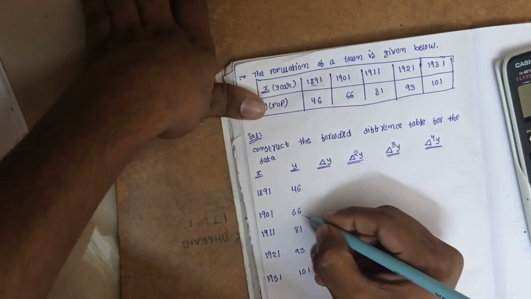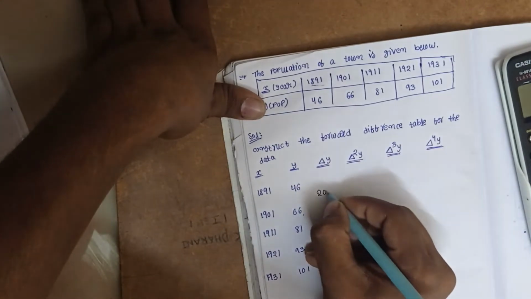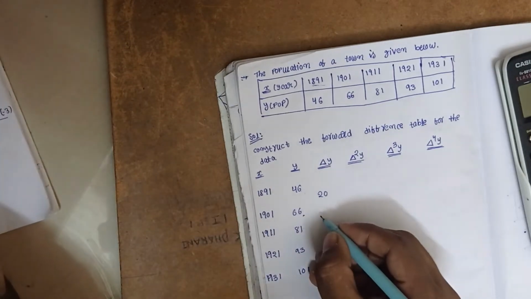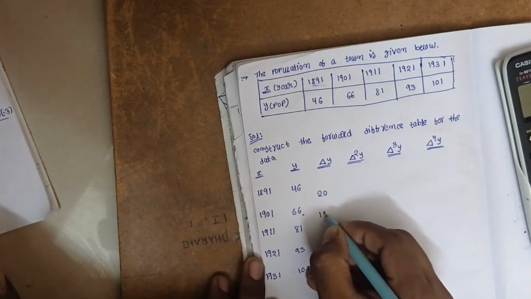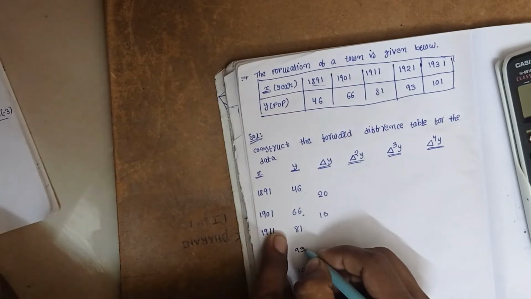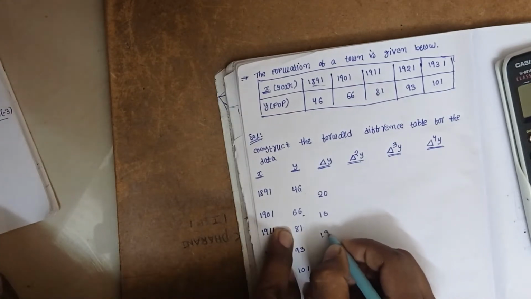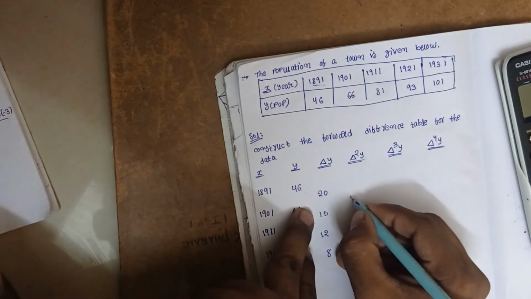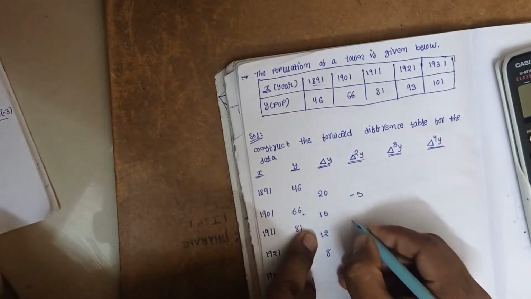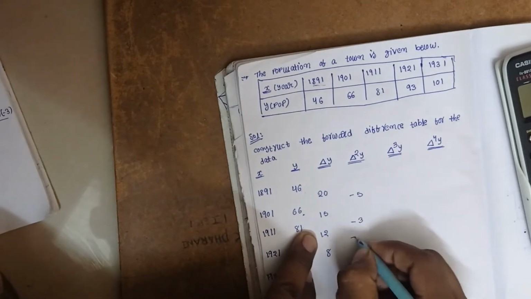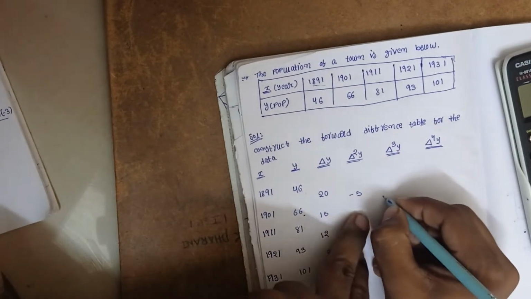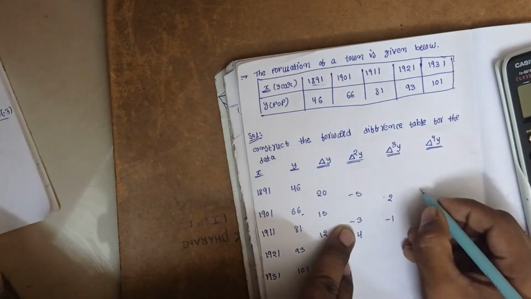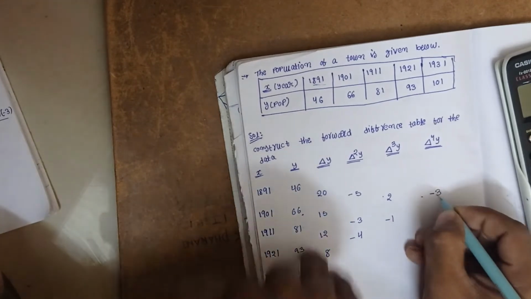This is y0, this is y1, y1 minus y0. This is y2, this is y1, y2 minus y1. This is y3, this is y2, y3 minus y2. This is y4, this is y3, so this minus this. The differences are 20, 15, 12, 8, then minus 5, minus 3, minus 4, then minus 2, minus 1, minus 1, and minus 2, minus 3.